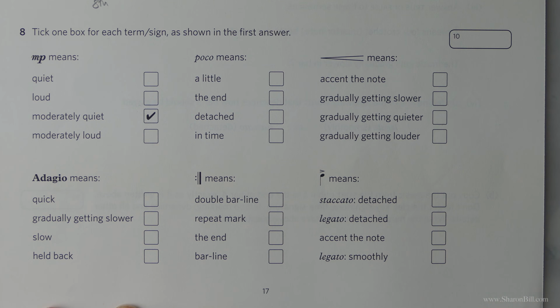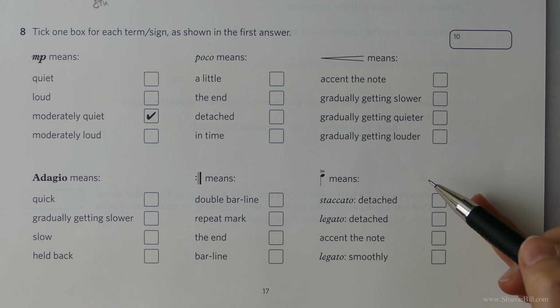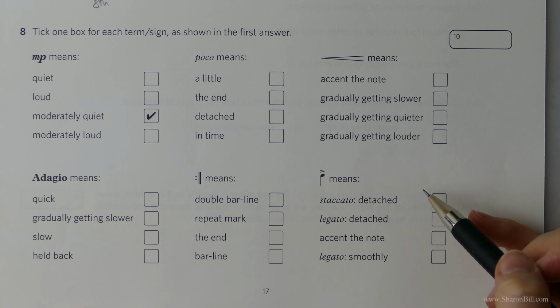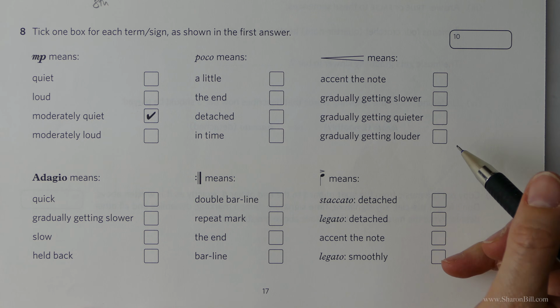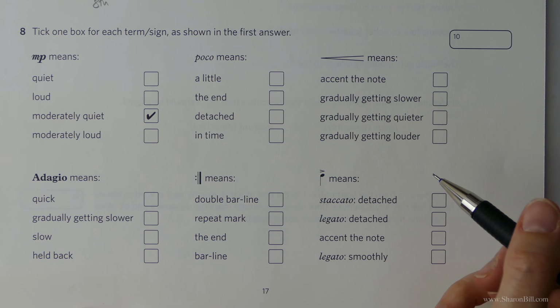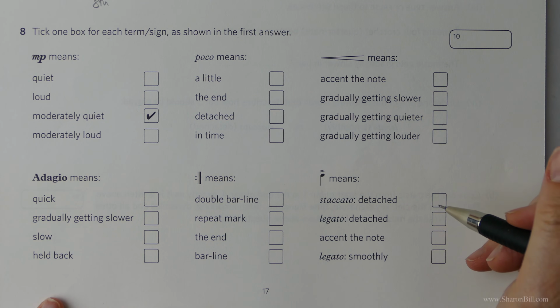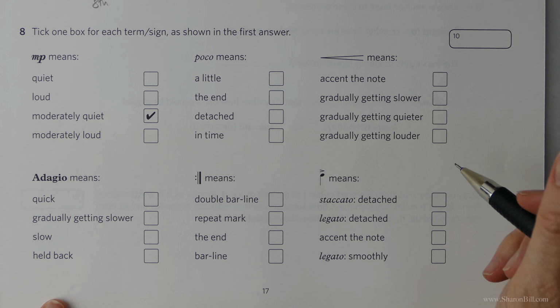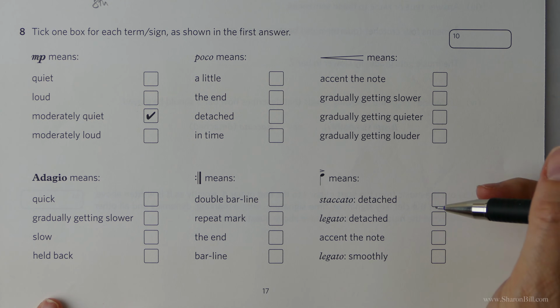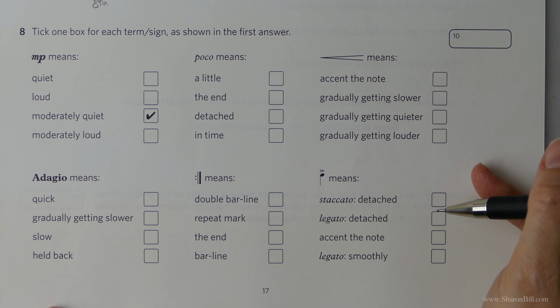So now we have some performance directions and some Italian musical performance terms. Now there's nothing for it but to just give some good revision to this topic. We've now got multiple choice. That's the new edited version of the exam paper, so you don't have to give these their full definitions now. We just need to choose from the multiple choice. However, I'm not sure that makes it any easier really, because sometimes they just throw you a bit of a red herring in there, so you just need to be careful.